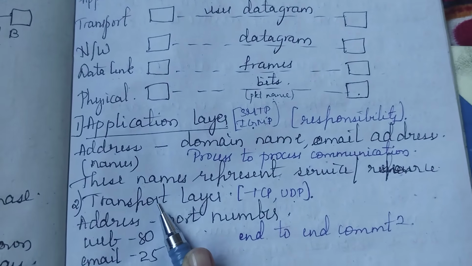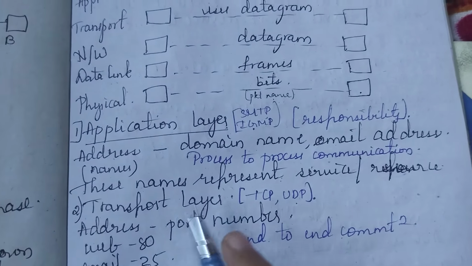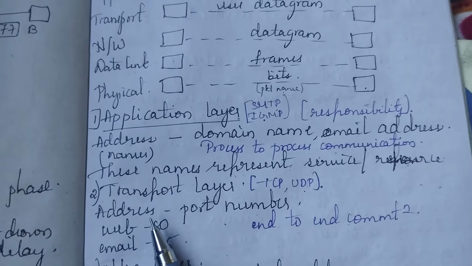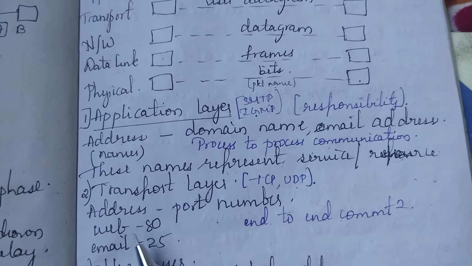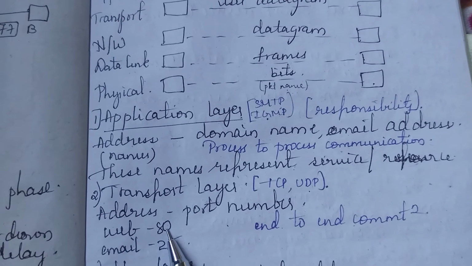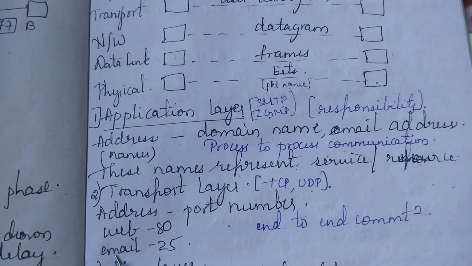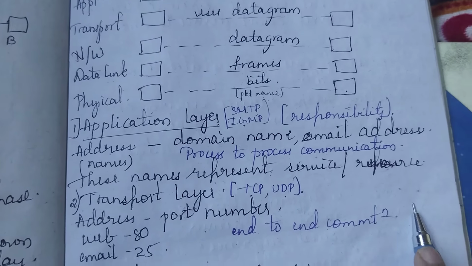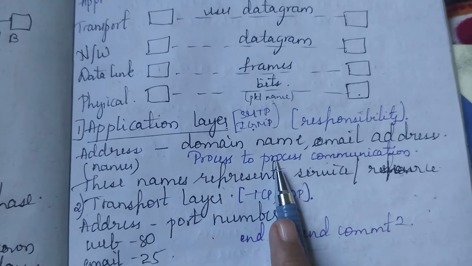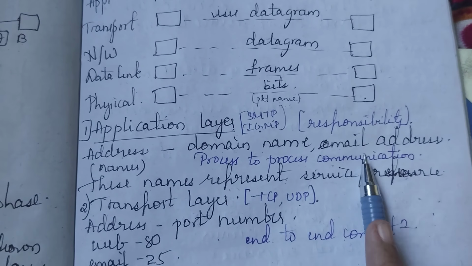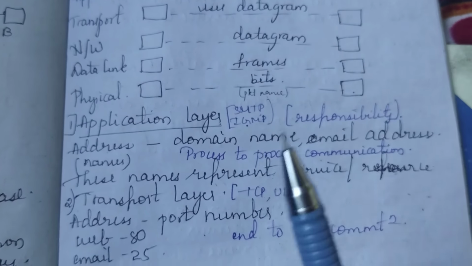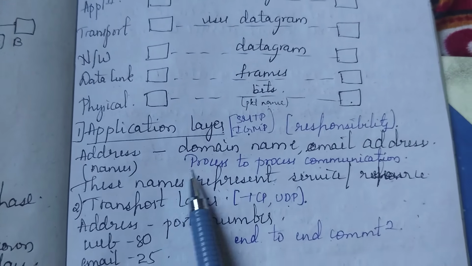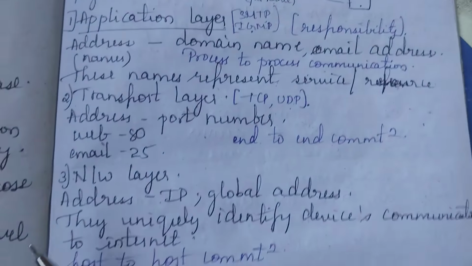Next is the transport layer. Remember, the address here is called port numbers. In the application layer the address was called a domain name or email address; here it is called port numbers. For web, if you are visiting websites, the port number is 80. For mail, it is 25. The responsibility is end-to-end communication. I'm stressing responsibility because in the question they have asked the responsibility of each layer. In the scheme of evaluation also they have written this responsibility, specifically in blue ink.